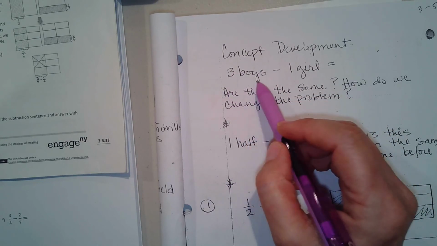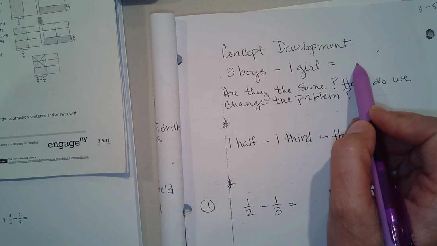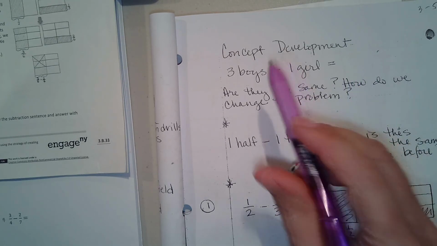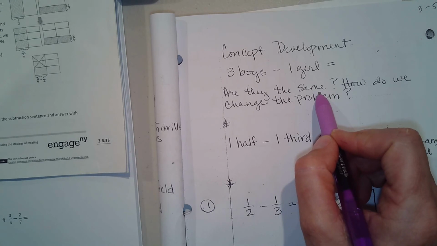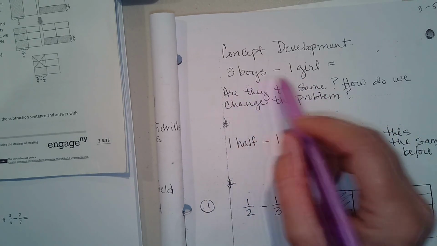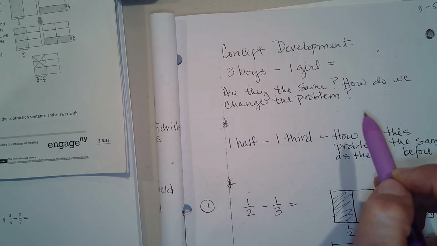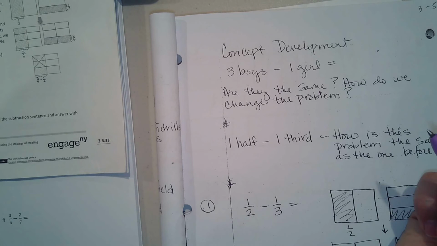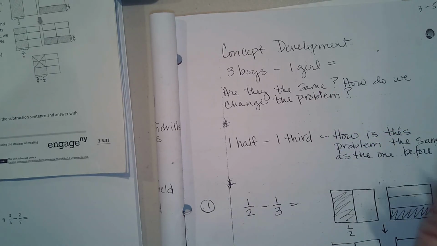So if I said 3 boys subtract 1 girl, what would that give you? Well, are they the same? Can you subtract 1 girl from 3 boys? Okay, so how do we change the problem? Just like we changed the problem from adults and child to people, right? So how can we change this so that they're like units?